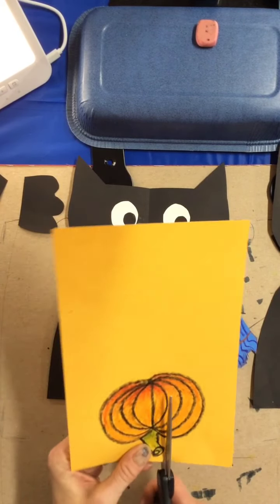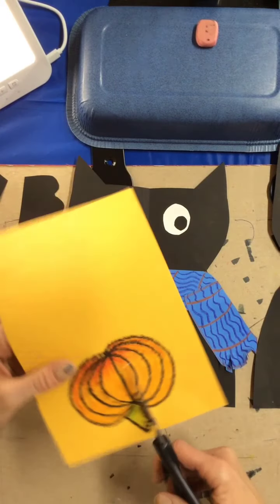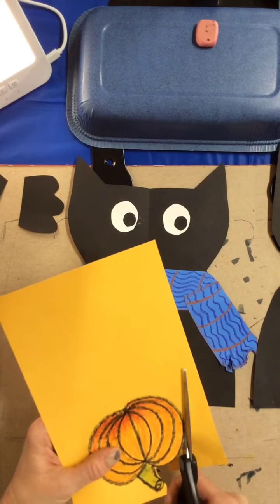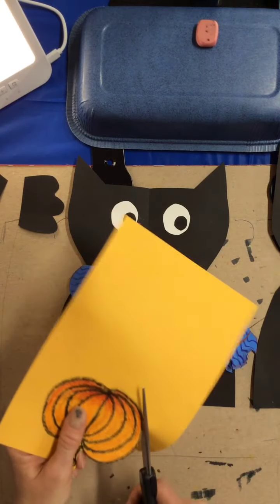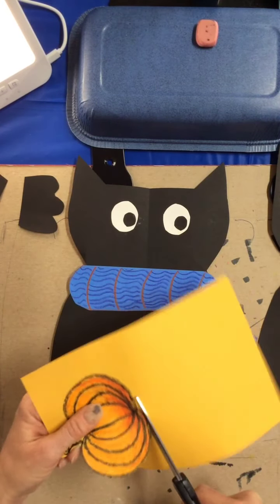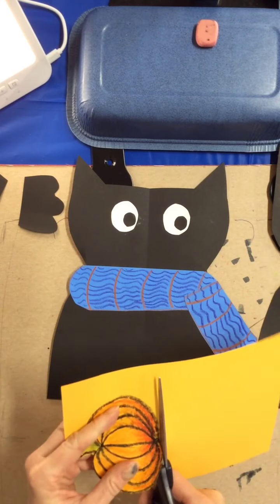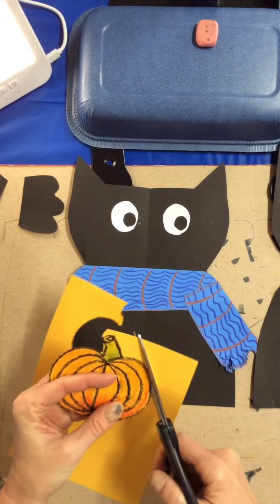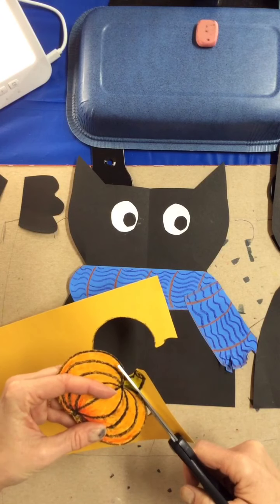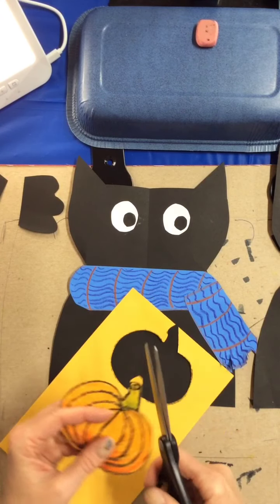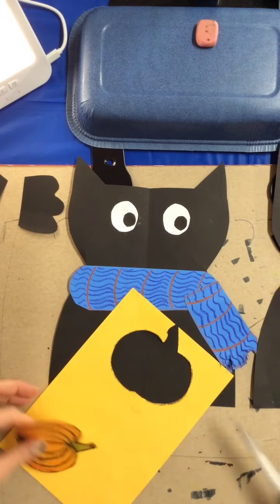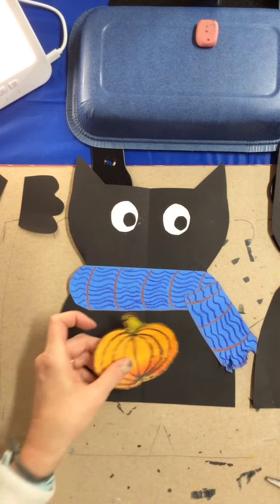So I'm going to cut my pumpkin out now. Remember, if you stay just a little bit outside of the crayon line, then you can see the pumpkin line. You can see the shape or the form better.